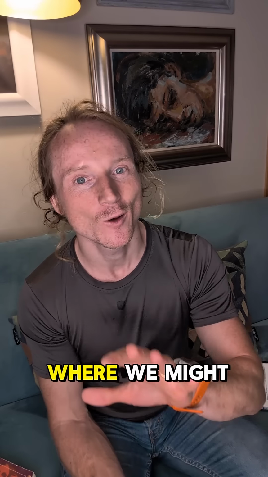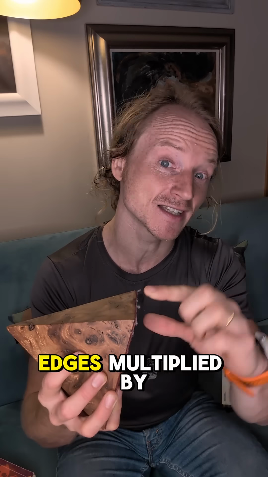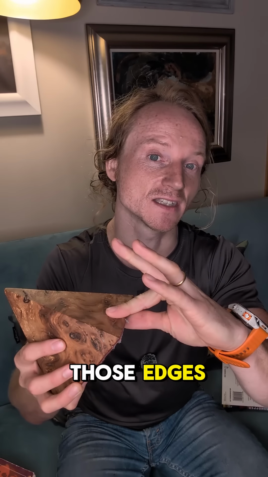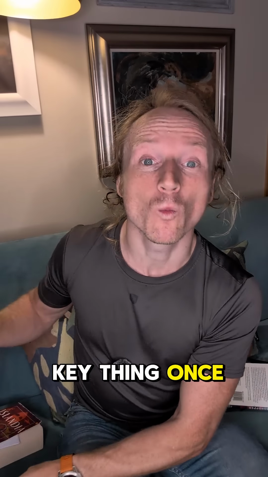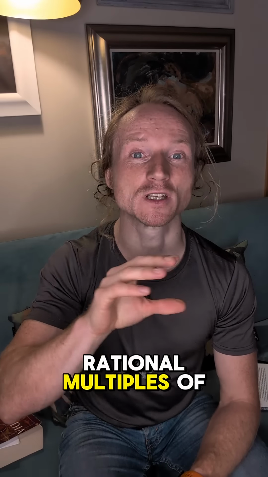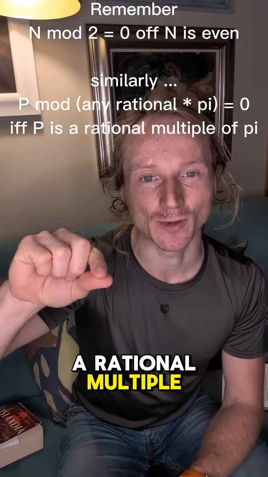And this is where we might all get a little bit lost, but the Dehn invariant is the tensor product of the length of edges multiplied by the angle between the faces at those edges, all summed up. And here's the key thing. Once you've got that sum, the resulting angle is taken modulo rational multiples of pi. So if your resulting angle is a rational multiple of pi, the whole thing becomes 0.